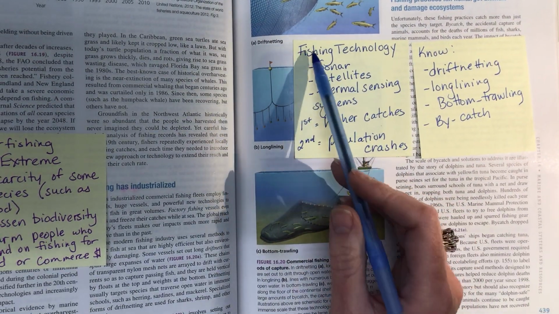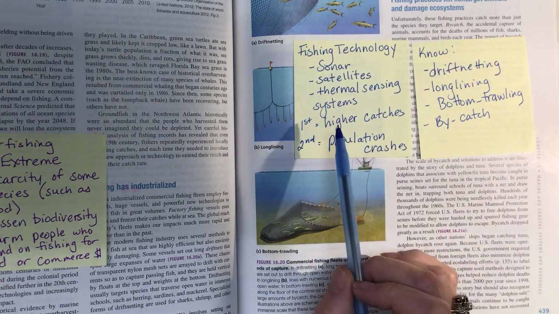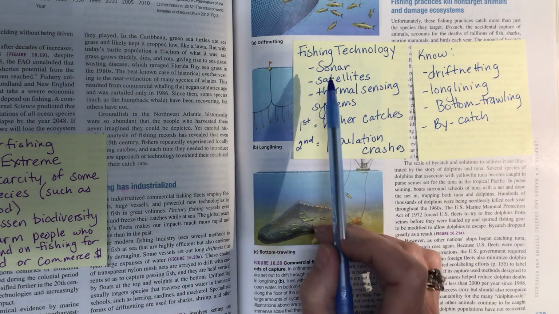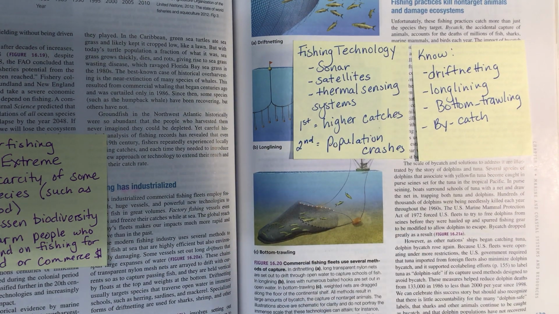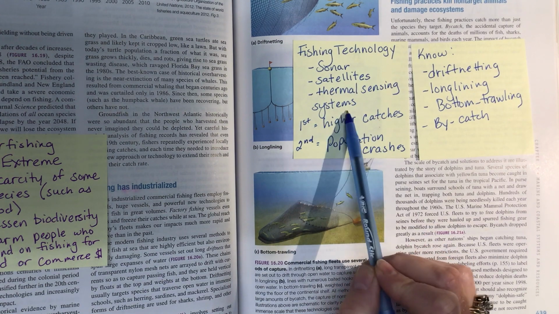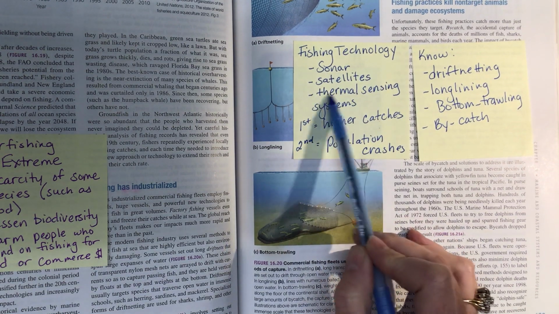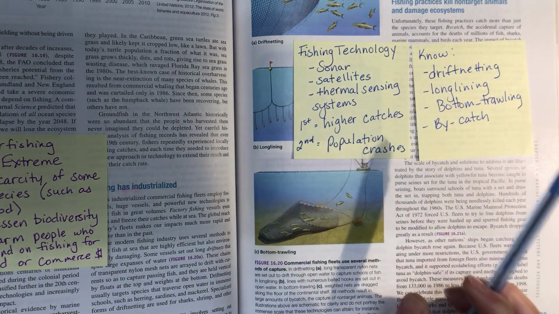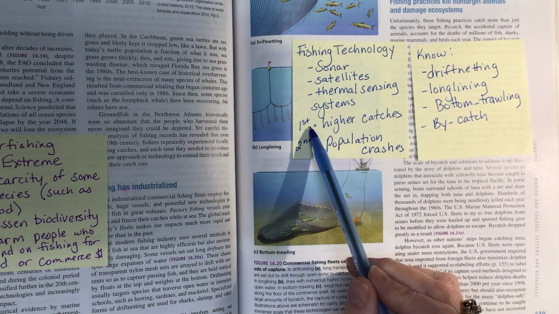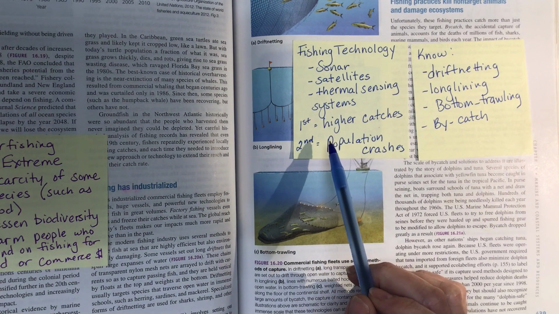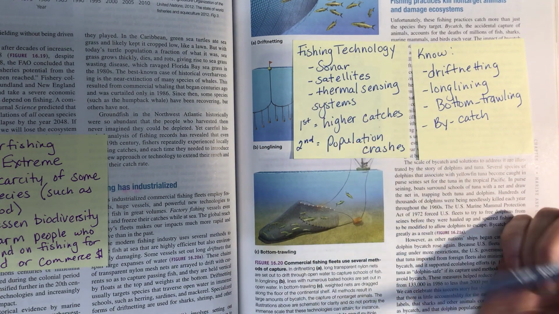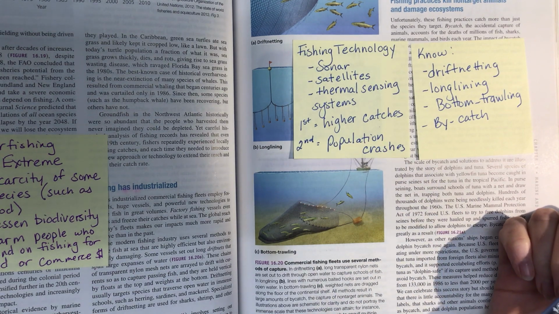So we have some fishing technology that has allowed overfishing to occur since the 1950s. Sonar can locate big schools of fish, and then satellite imagery, thermal sensing systems. So these are all technology on the boats to help them locate big pockets of fish so they know where to put their nets. First, you get higher catches, and then you have population collapses.